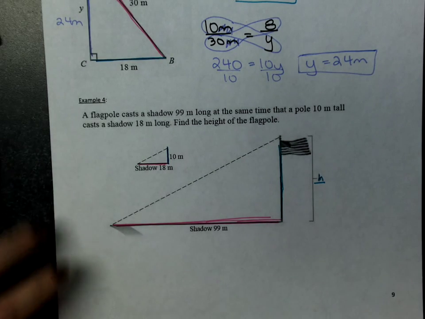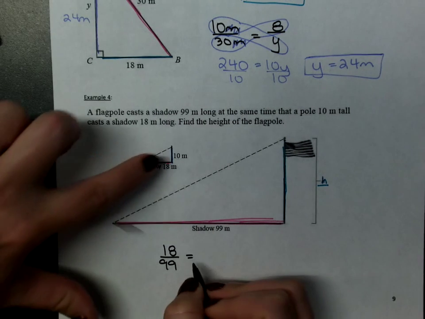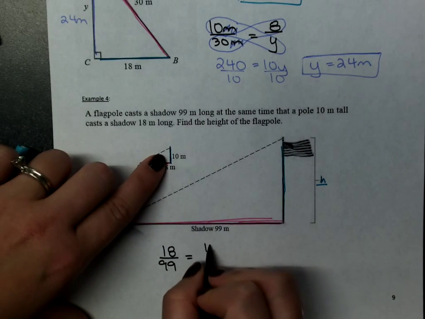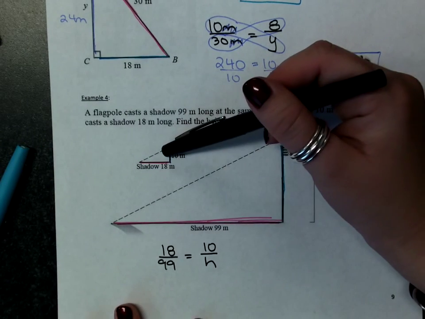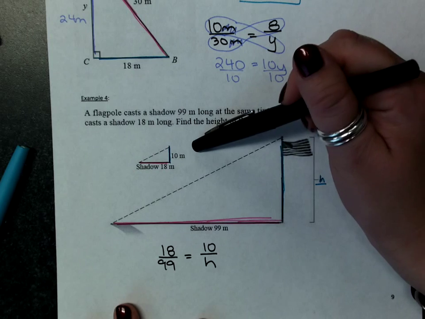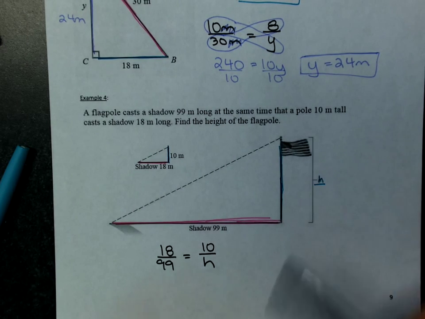So my proportion will be 18 is to 99, I'm going top to bottom, as 10 is to h. So consistent setup, shadow to shadow, pole height to flag height. And I'm going to use h for the height.